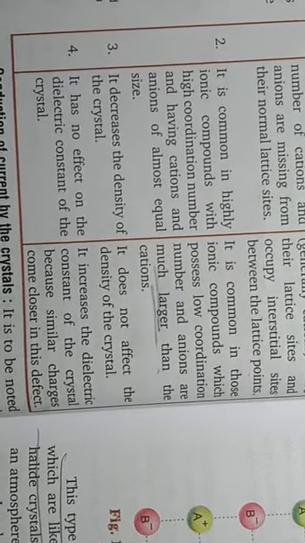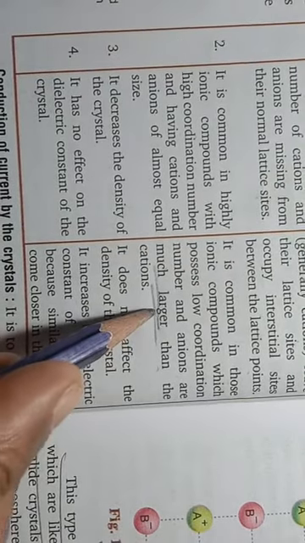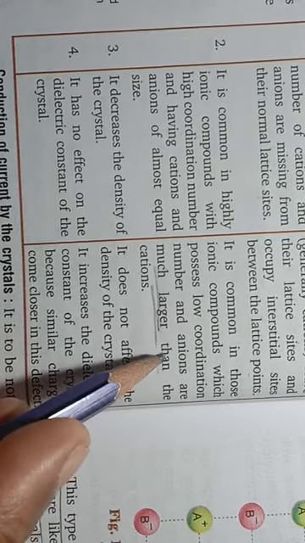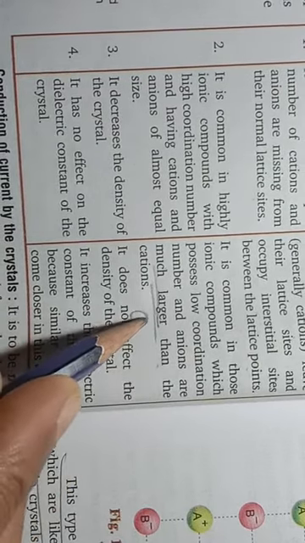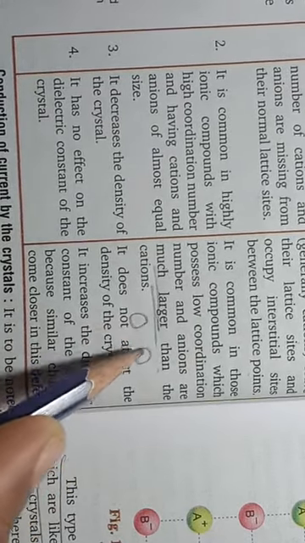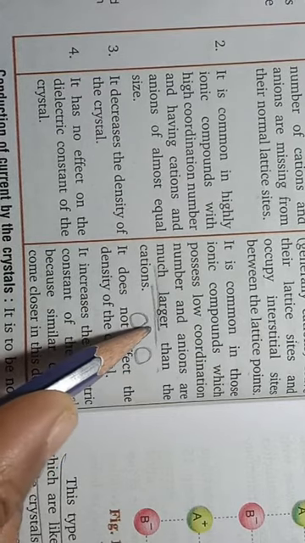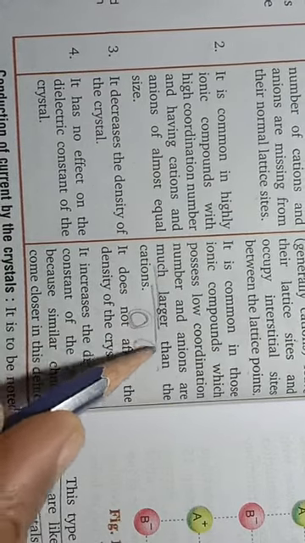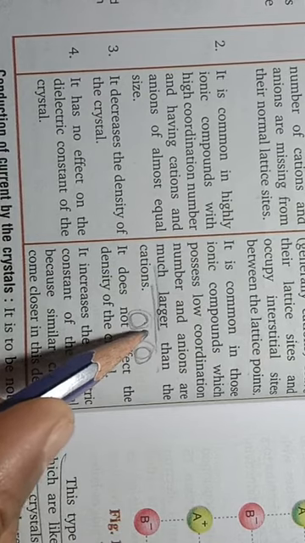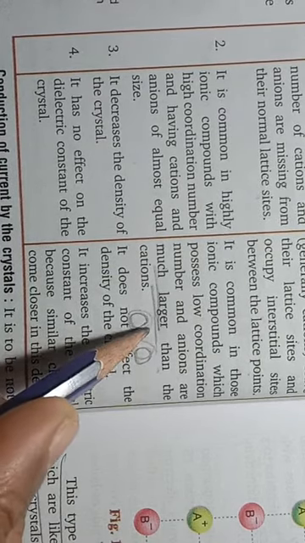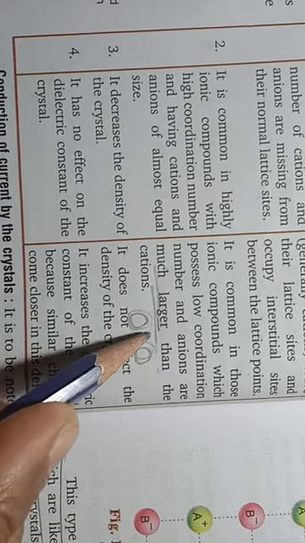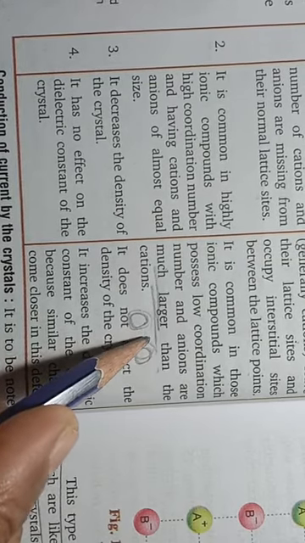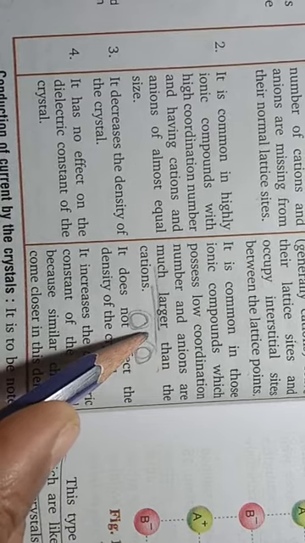When anions are much larger than cations, the interstitial site formed due to the large size of anions will also be large, and that is why the positive ion will be easily accommodated in this interstitial site.